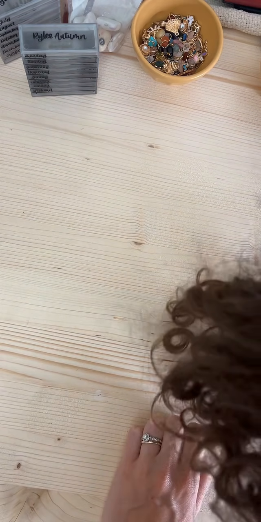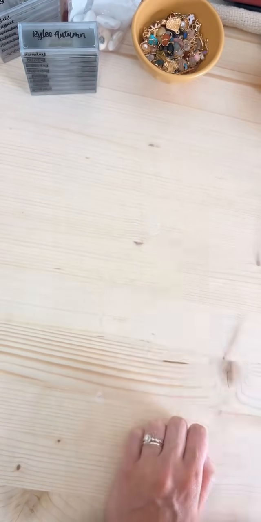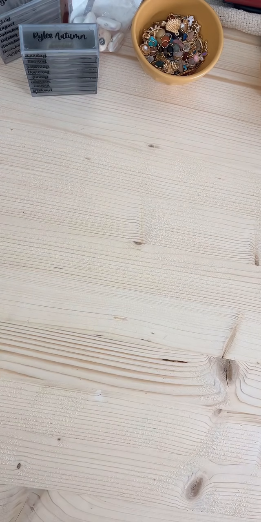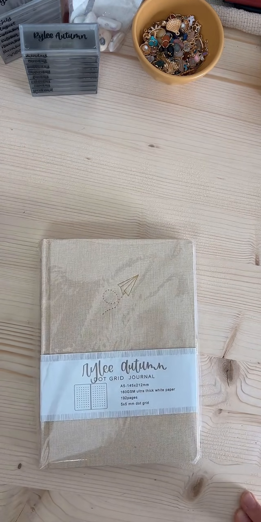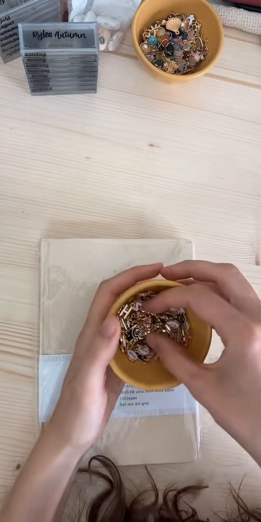And I did message her to clarify the color, and I think she said black, but I always second guess and want to double check. Yes, black. Okay. Let me grab a vanilla journal. And we will find a black L for her, and that is the only charm that she wanted.